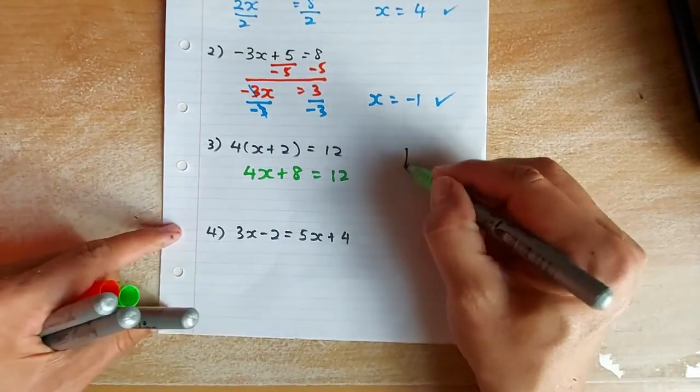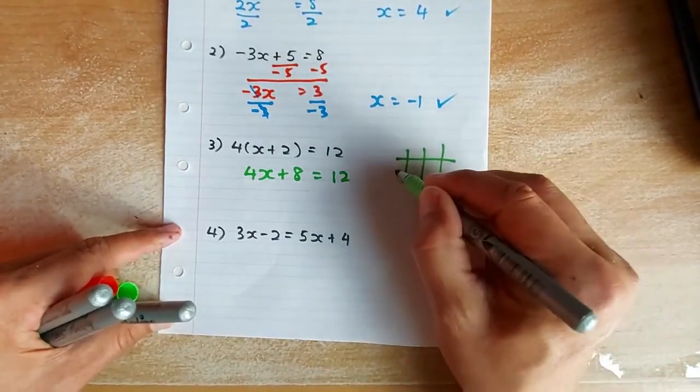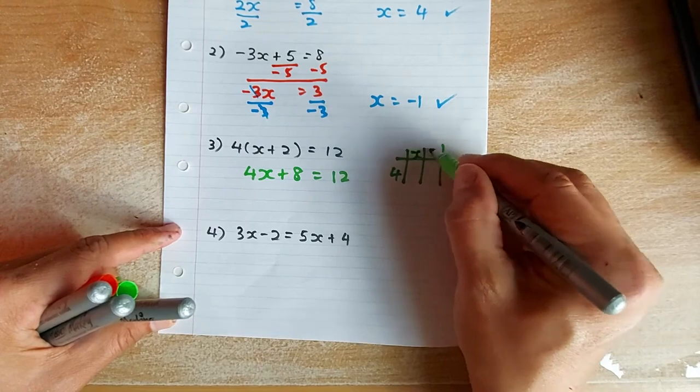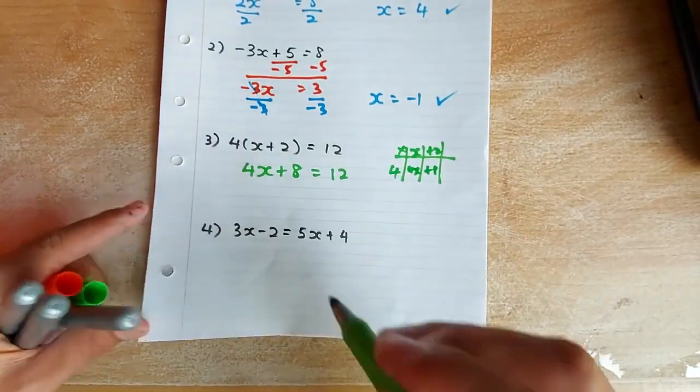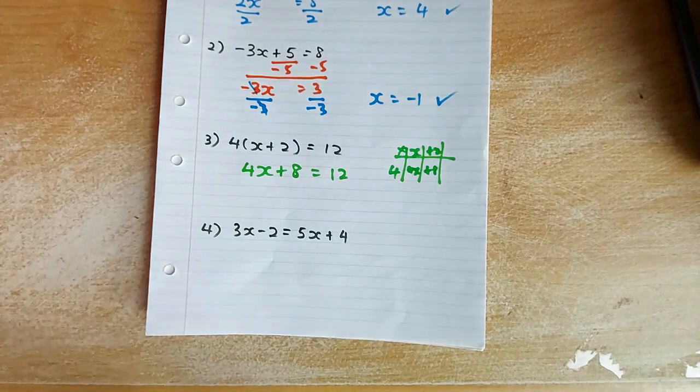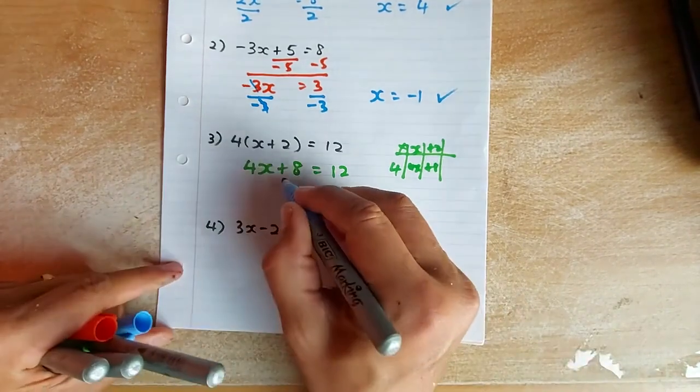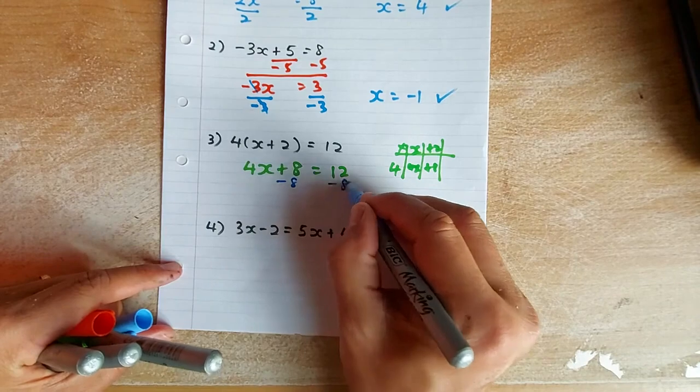So to expand, we're going to have 4 times x plus 2. When you multiply, that becomes 4x plus 8. So that's how we get 4x plus 8. The next step, we are going to get rid of the plus 8. So we minus 8 on the left, we minus 8 on the right.